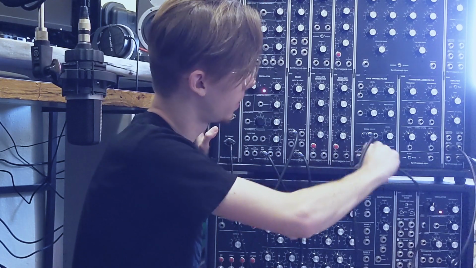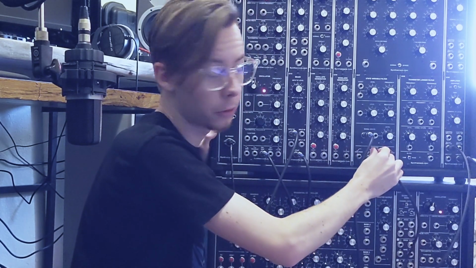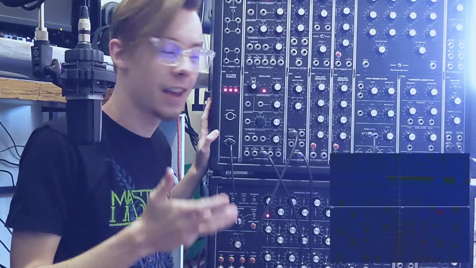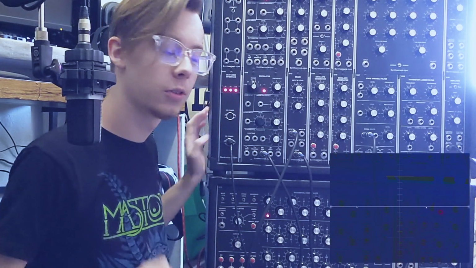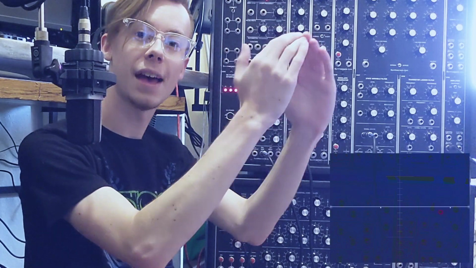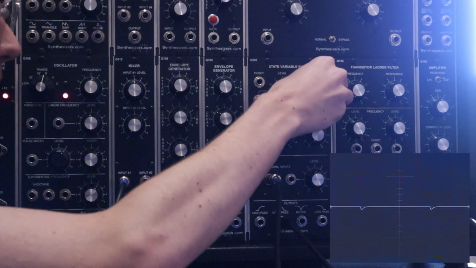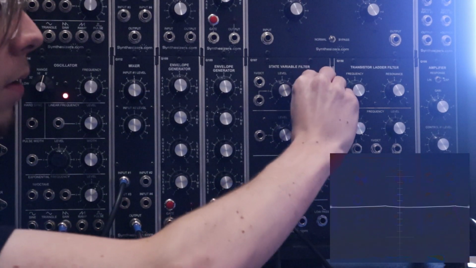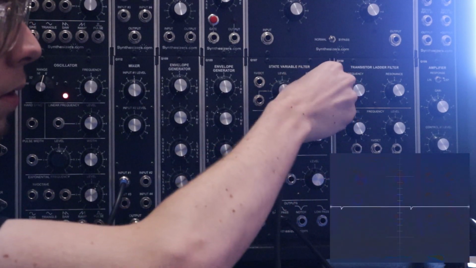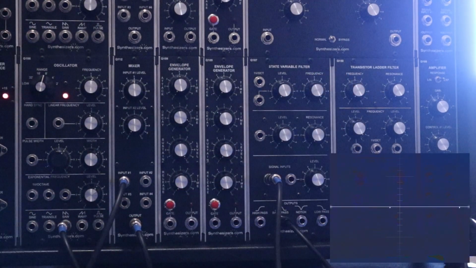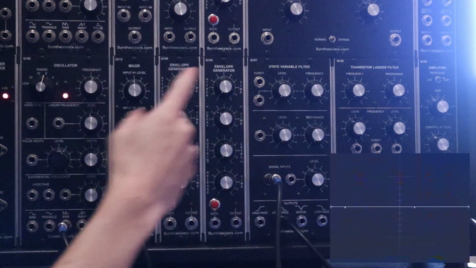Let's try a different one. There's also a band pass filter. And basically, it's a low pass and a high pass filter at the same time. So all you're getting is that middle frequency right on the cutoff point. And if you turn up the resonance, you might recognize this effect.